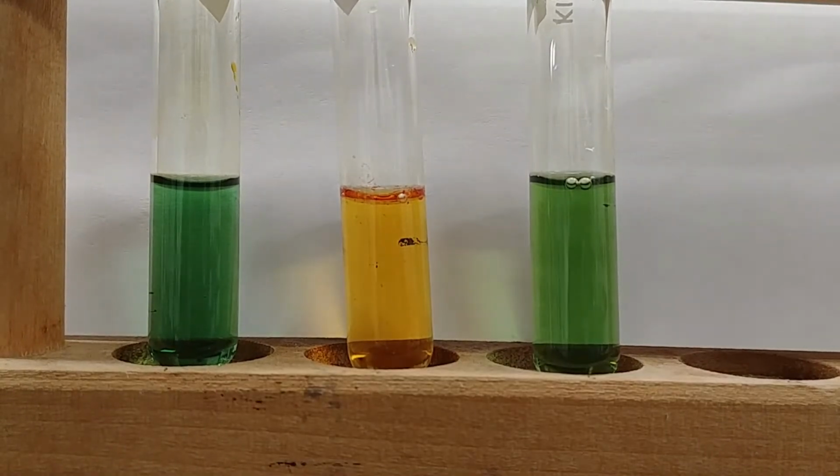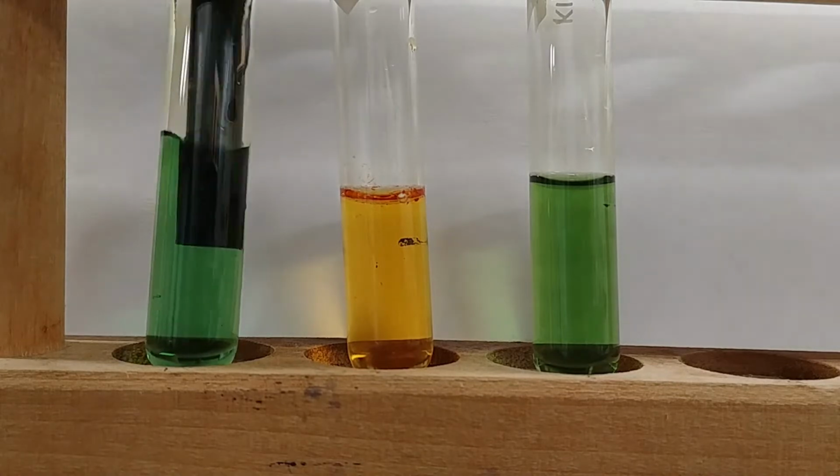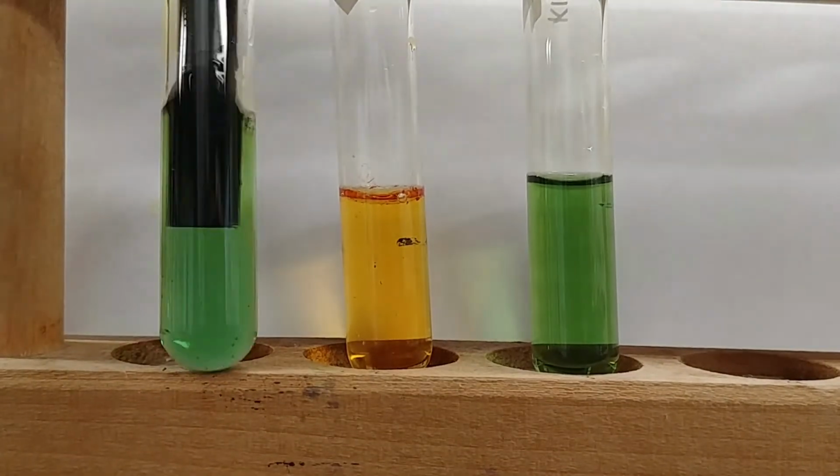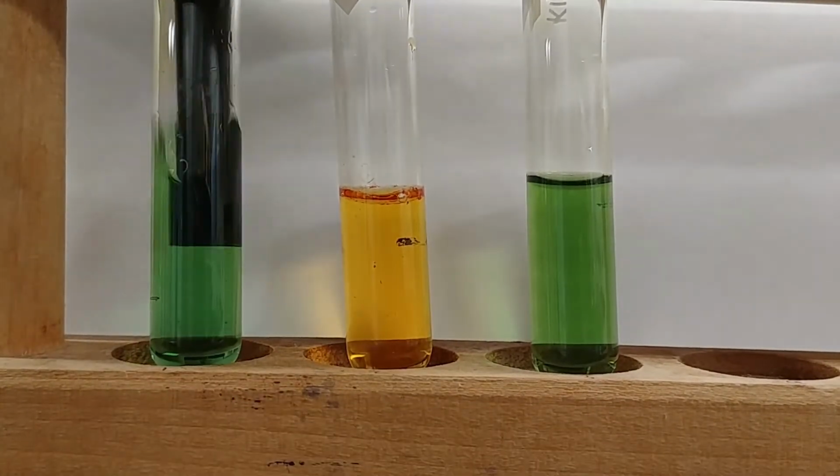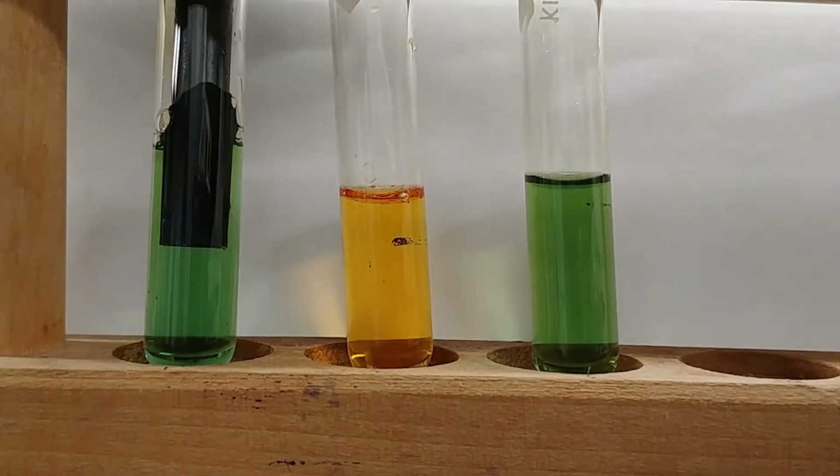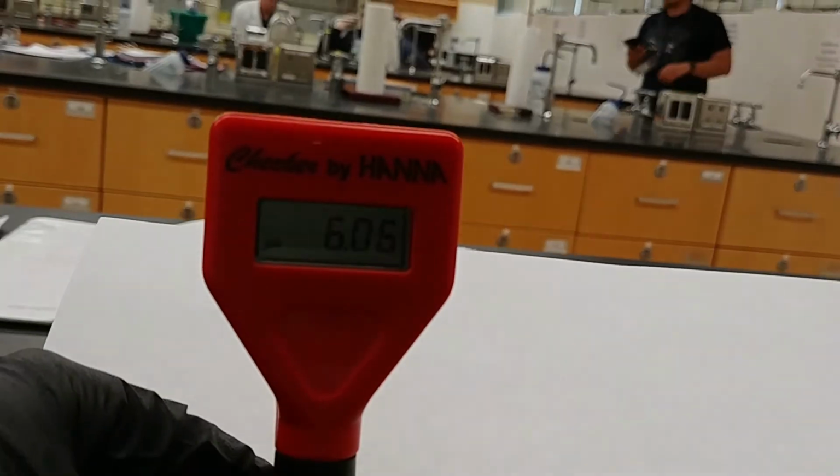So with our pH meter, we have, again, to get good contact, a pH of about 6.